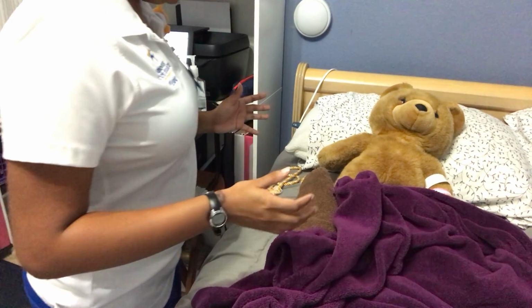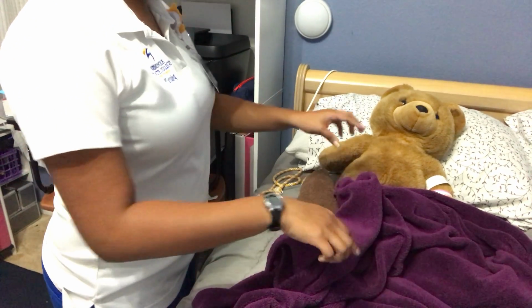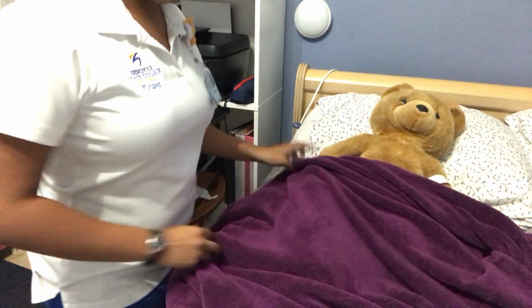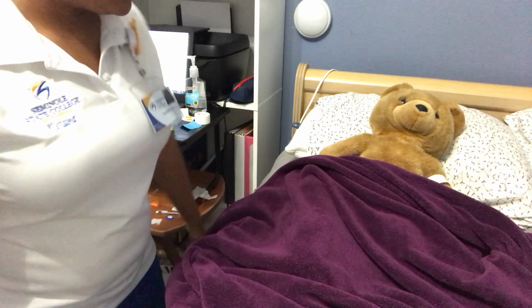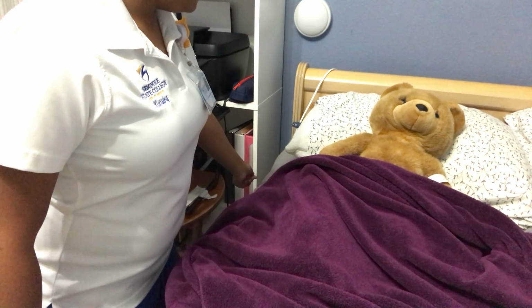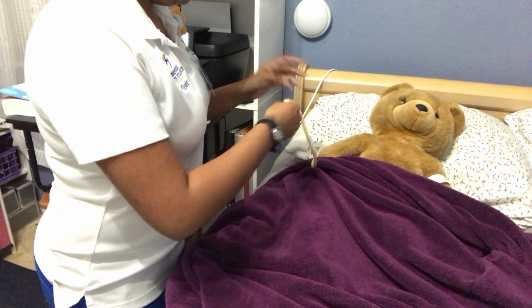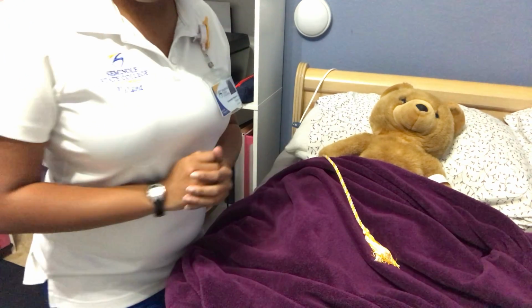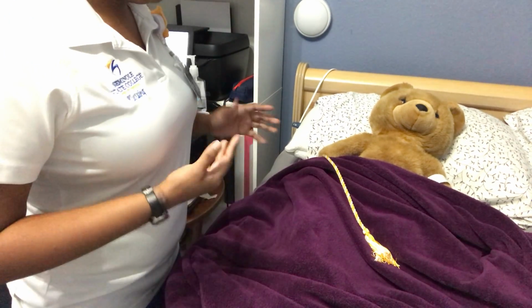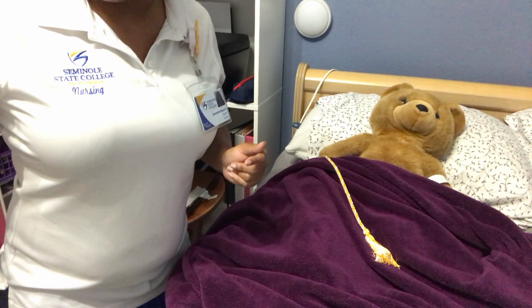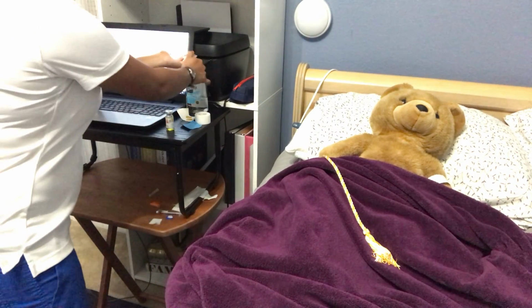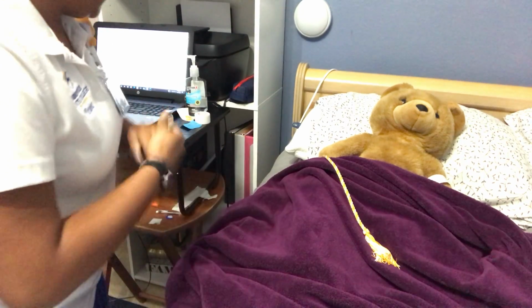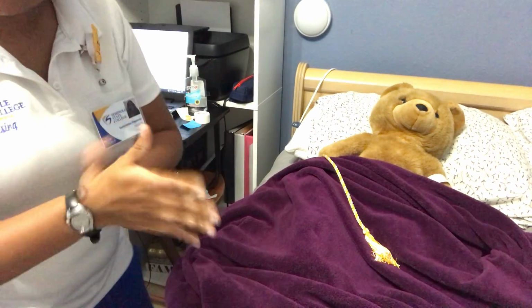Alright. How would you want me to make you comfortable? Fix my bed. Alright. Now we fix the bed, put the bed in the lowest position, put the brakes on, assess for clutter, put the bed rails up, put the call light here. Alright, now that you're comfortable, I'm going to open the curtains, open the door, clean my hands, and now that I cleaned everything, I'm done.